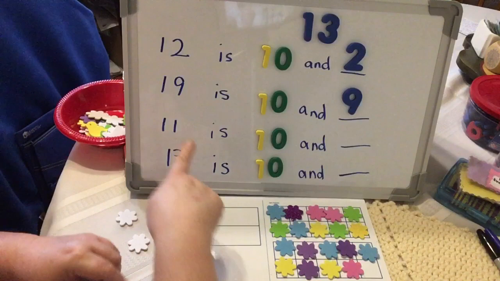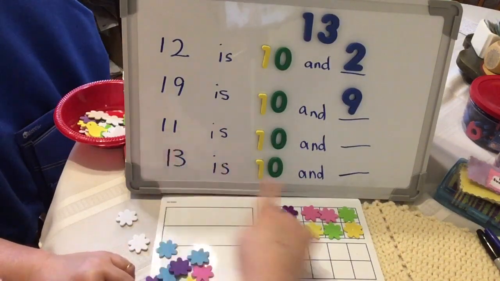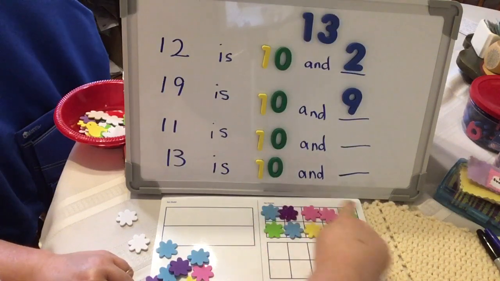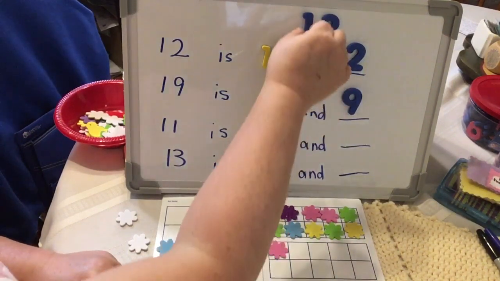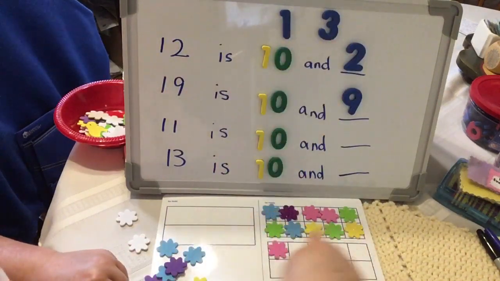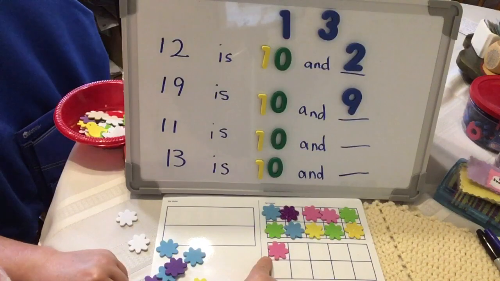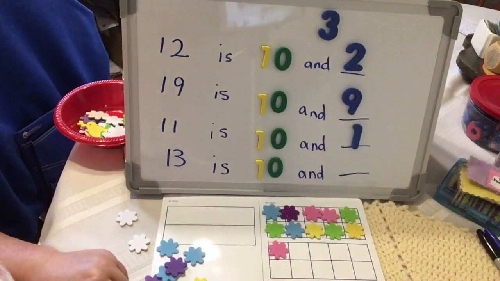Good job. And so now let's go on to 11. Are you ready? 11 is 10. Let's count on 10, 11. So our choices up here left are 1 and 3. So 10 and how many more? 1 more. That's right. So 11 is 10 and 1.